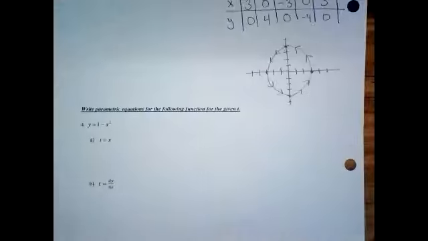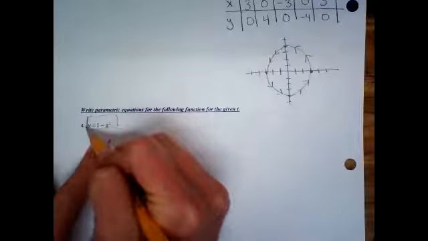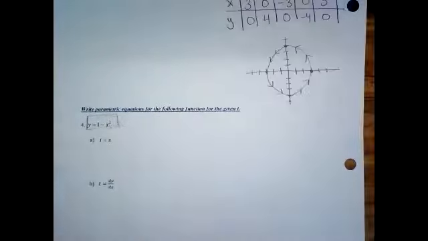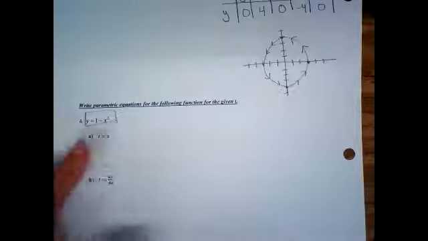All right, last one. We're going to write parametric equations for this rectangular equation. And there's 2 parts, part A, part B. So we're going to write the x of t, y of t, given these pieces of information.